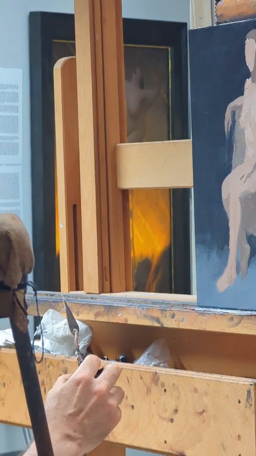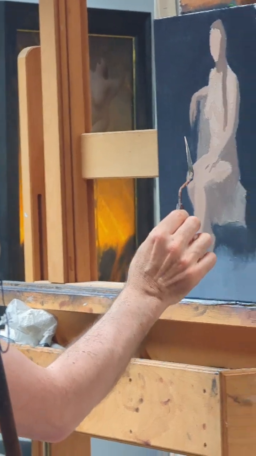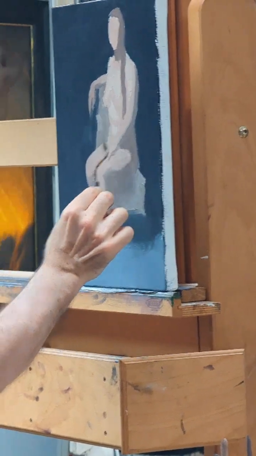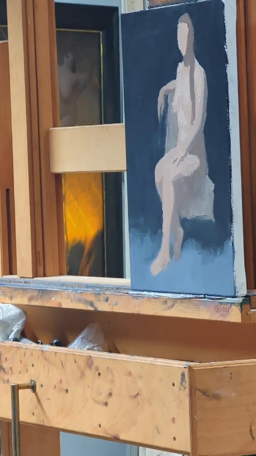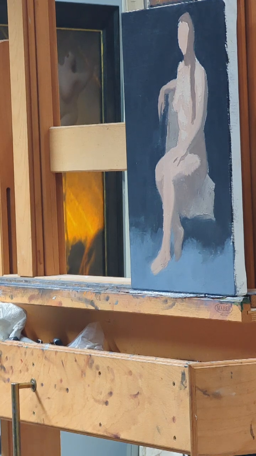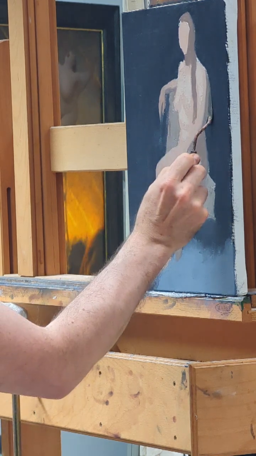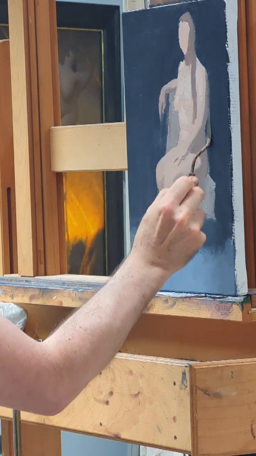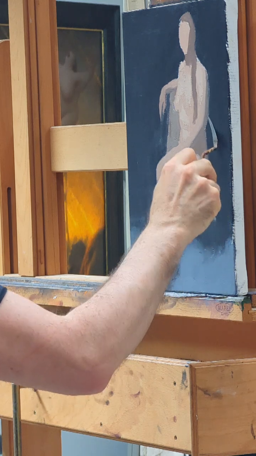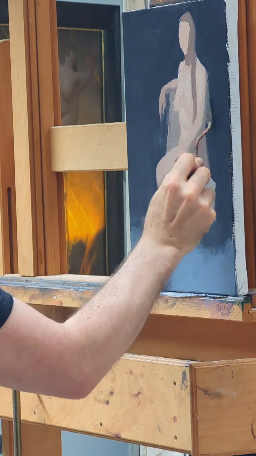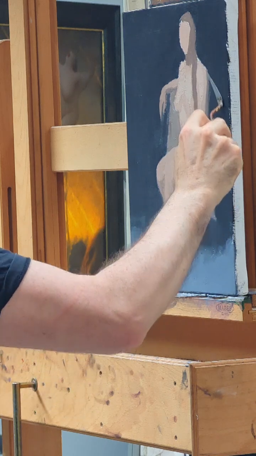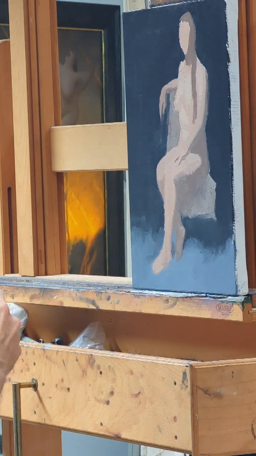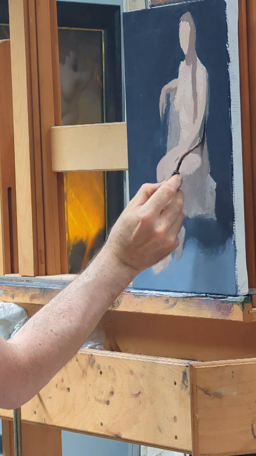So these are sort of the highest areas, the brightest areas, and I'm going to try and get some of these to work in together, so that we don't need so much as boundaries.